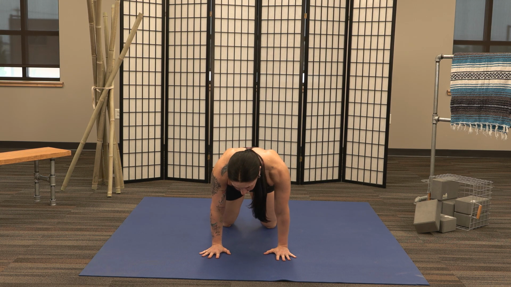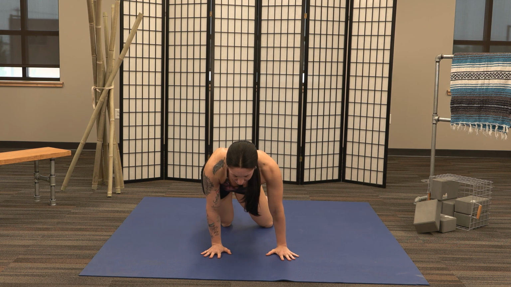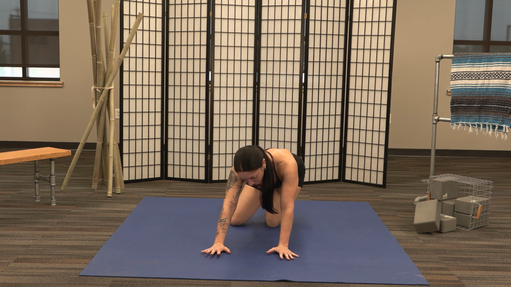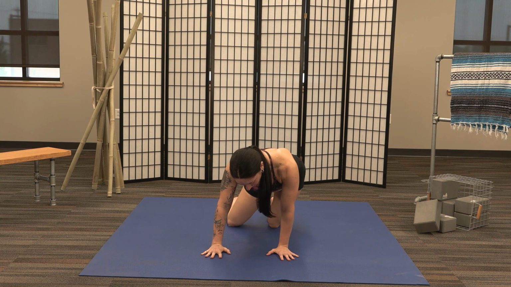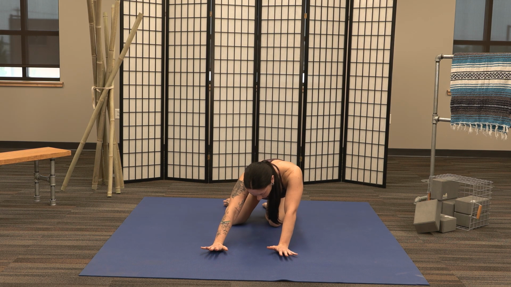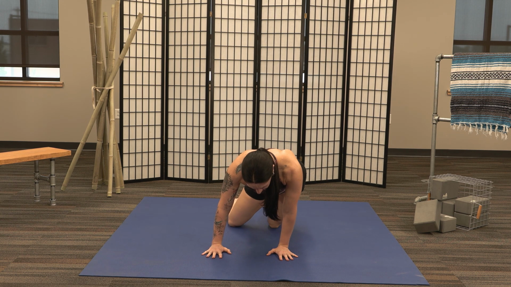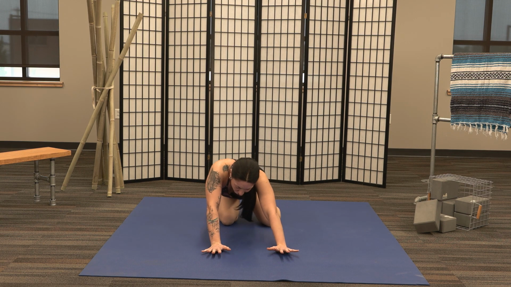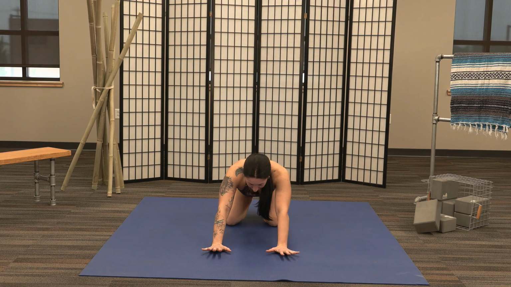Next time you get to center, change the direction of your circles. Notice which side feels tighter than the other. Try to stay connected to your breath as you're rotating. Again, if you find a little spot that needs a little extra love, you can make some tiny little movements there. A couple more rounds of breath. You should start to feel those joints feeling a little bit looser. And then we're coming back to center again.